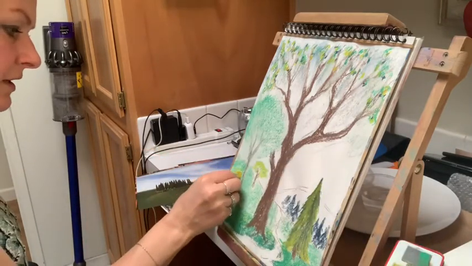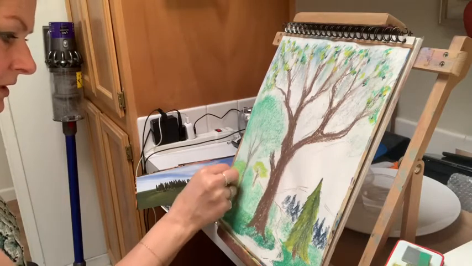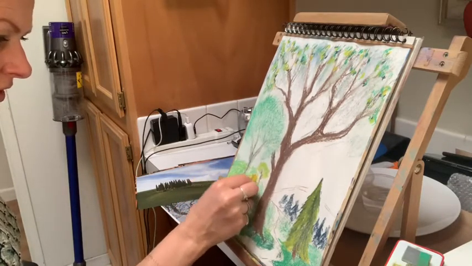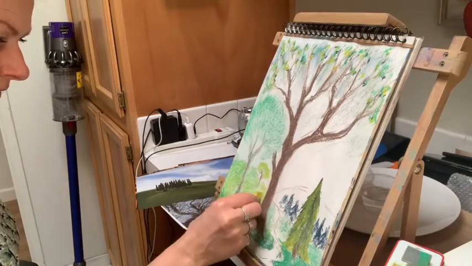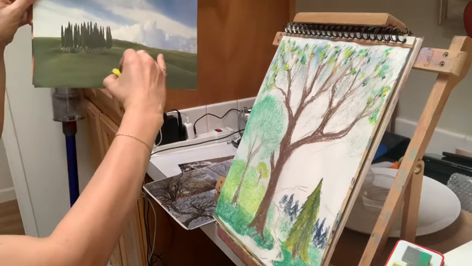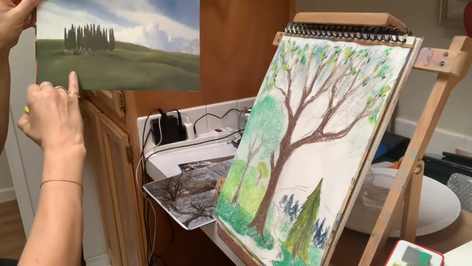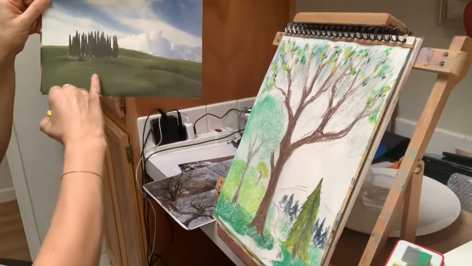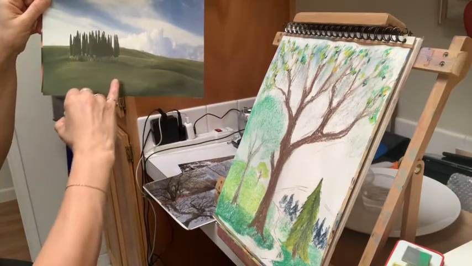So I will cover that on the top with the lighter shade. I give some yellow in it, and it's gonna create a layer like we were working on hills before, sand dunes, so it creates the layer of this beautiful grass.